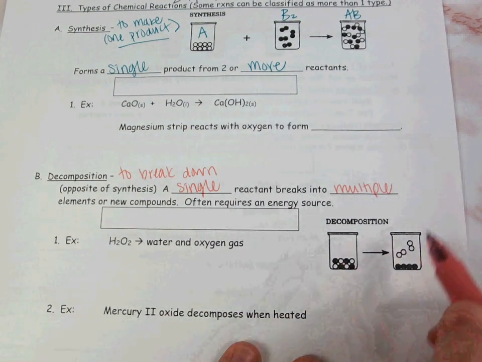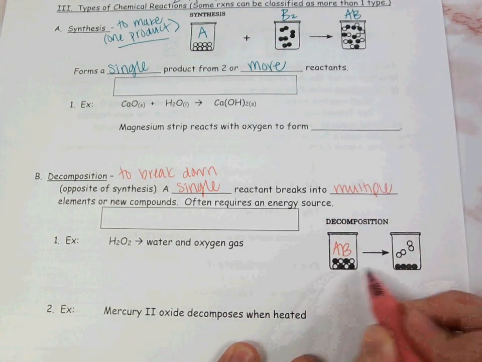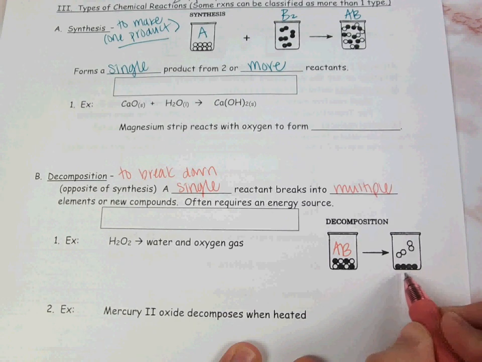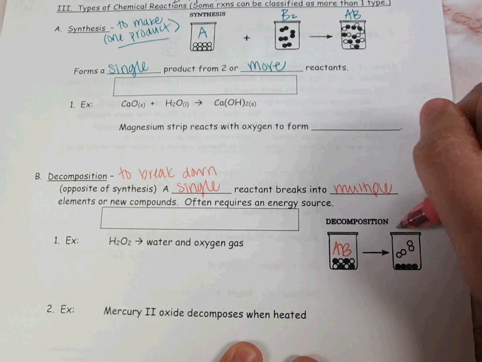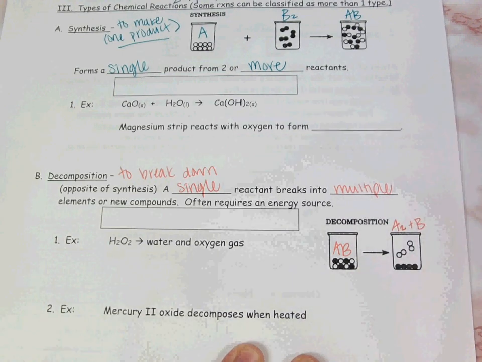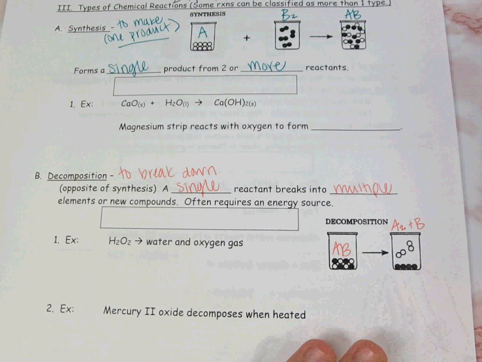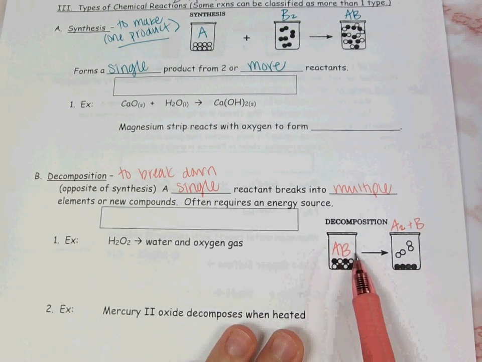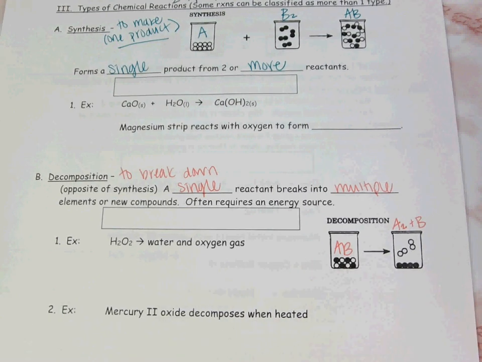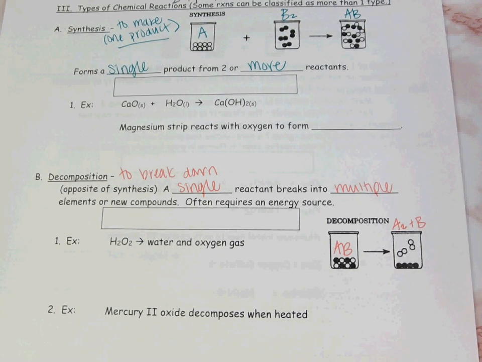The example that I have here is if I have compound AB, it would break down into compounds A and B. Or I can switch them and call it A2 plus B. Or if that freaks you out, you can do A and B2. The only reason you know that it has 2 is because the picture is showing you that. This isn't balanced. It doesn't have to be balanced. That doesn't mean that this would be compound AB2. I'm just showing you how to read a particle diagram. If there are 2 of them together, it would have a subscript of 2. That's all.